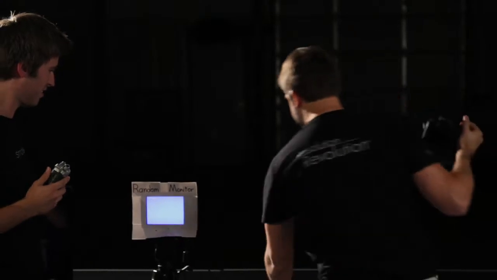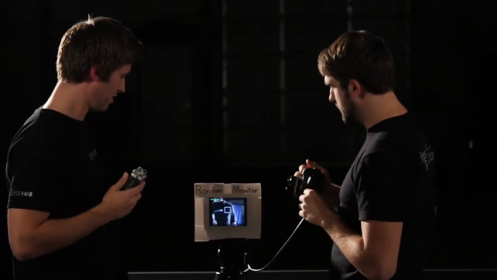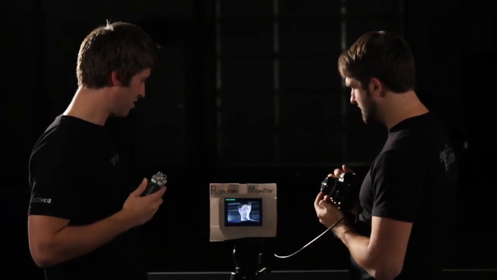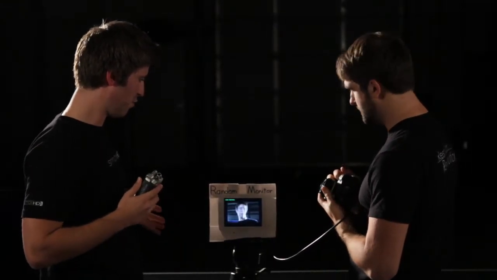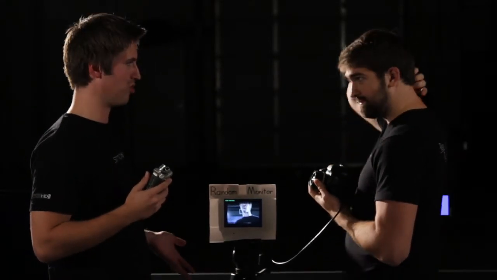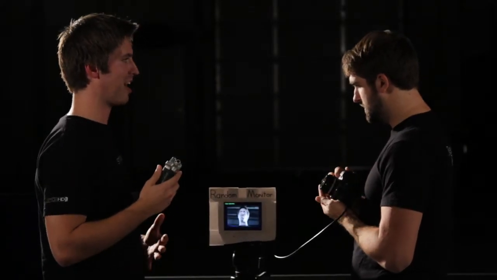I think we're in live view. Okay, so we're starting off with this random monitor. It's a 4:3 monitor, and it's just a generally popular field monitor that people use for all kinds of things.